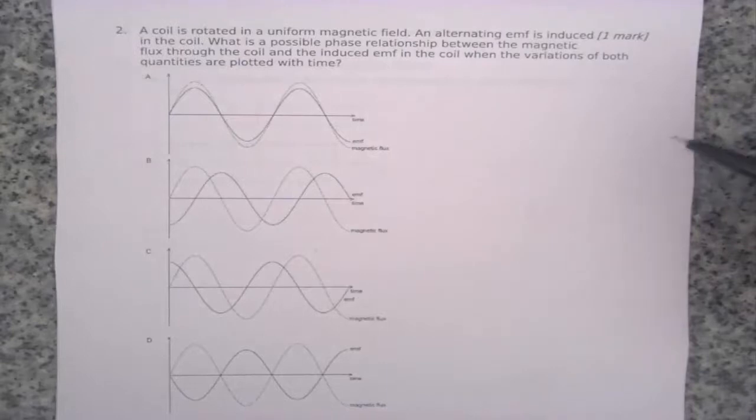Number 2. A coil is rotated in a uniform magnetic field. An alternating EMF is induced in the coil. What is the possible phase relationship between the magnetic flux through the coil and the induced EMF in the coil when the variations of both quantities are plotted with time?